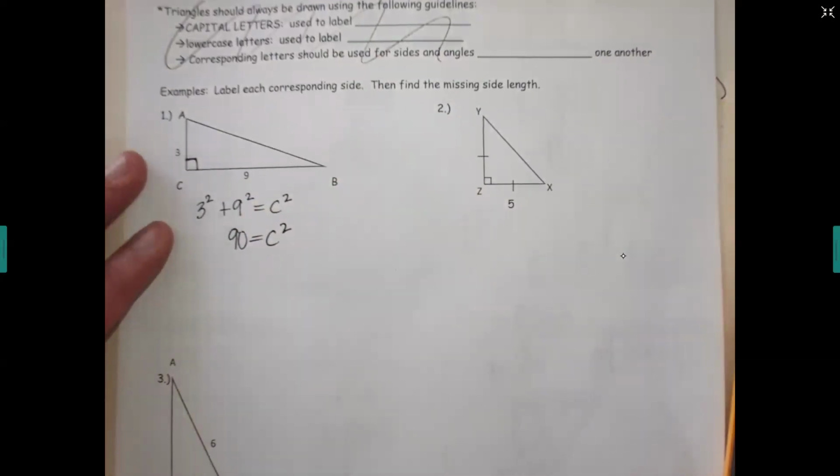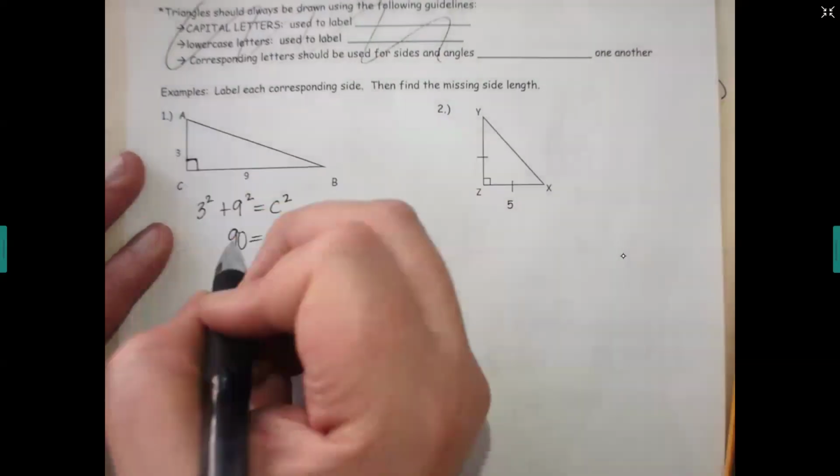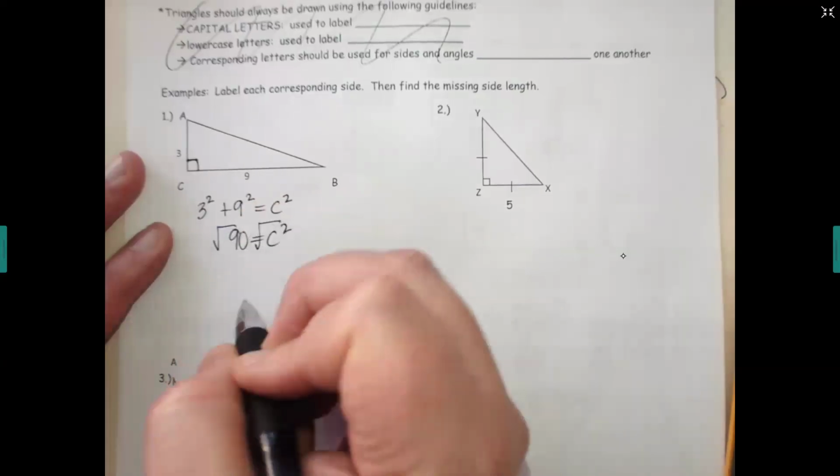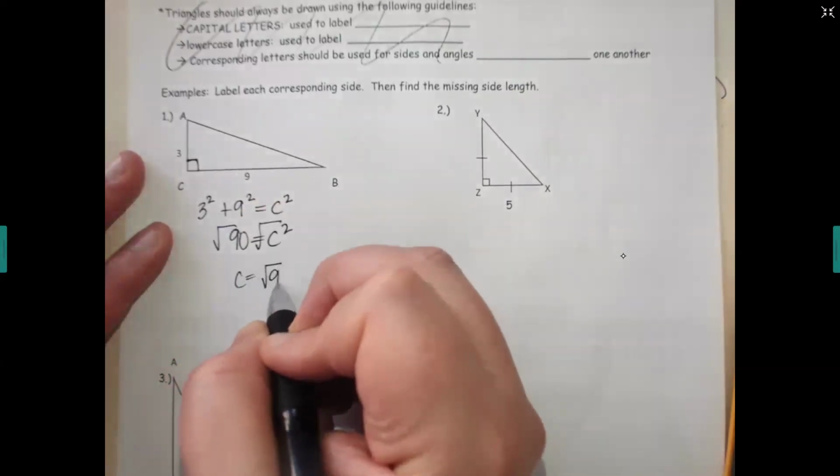And so if 90 is c squared, then how do I finish out solving? Take the square root, which means that c is whatever the square root of 90 is. Now, if you put that in your calculator, you're going to see that it's a decimal. Okay, you can't type the answer in as a decimal though. You're going to have to reduce it using all the rules I just showed you. So peek back at your first sheet.